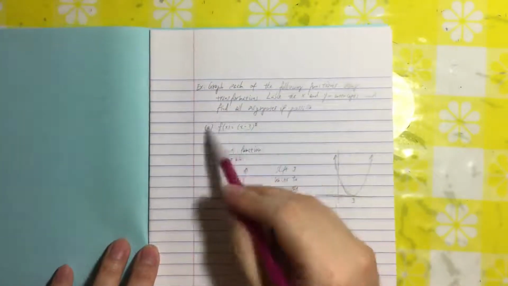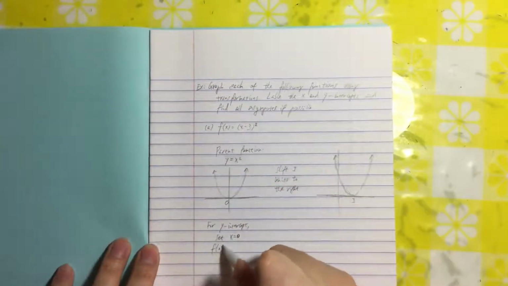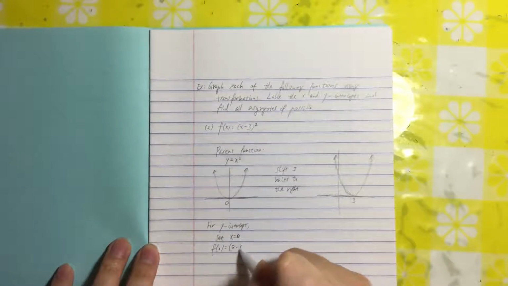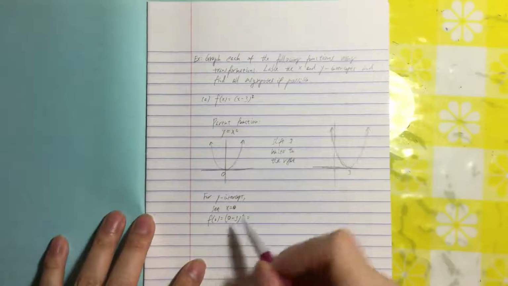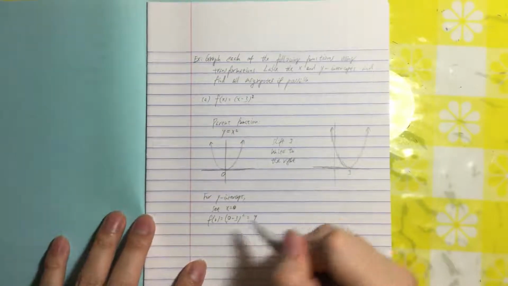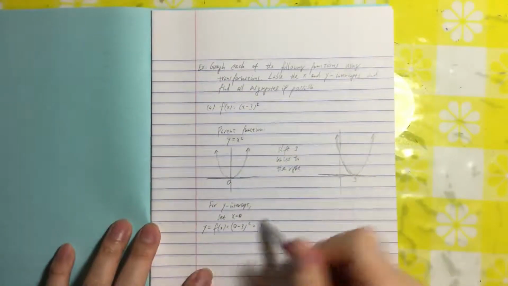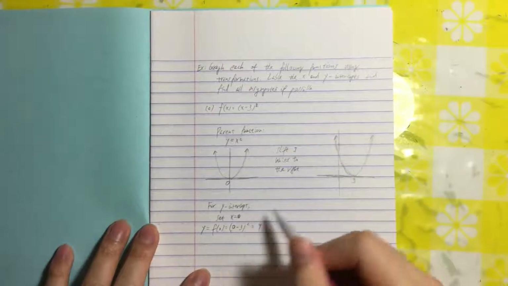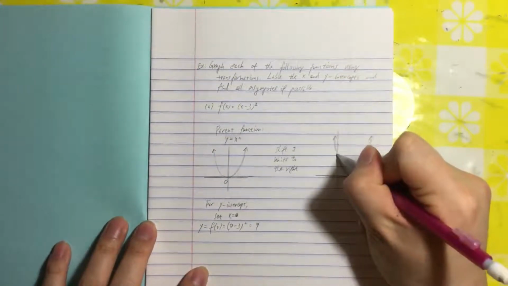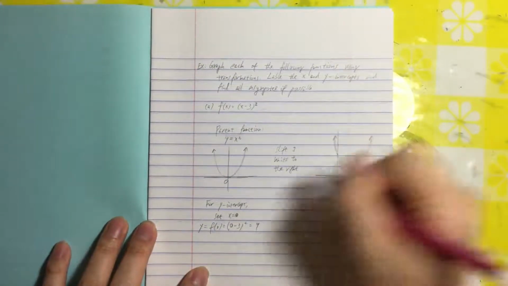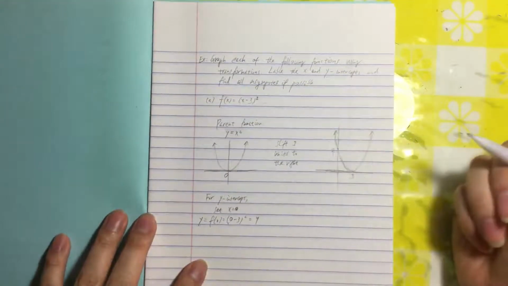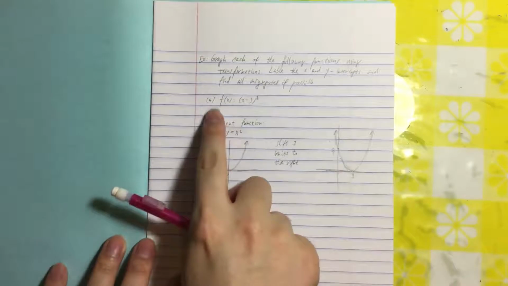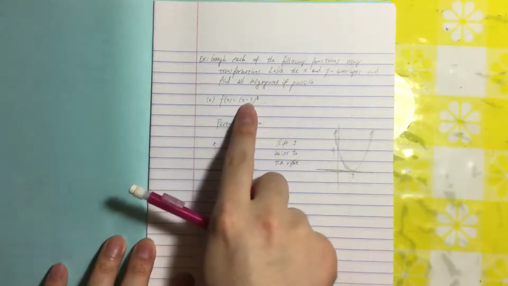If I plug in 0, f of 0 equals 0 minus 3 squared. 0 minus 3 is negative 3. Negative 3 squared is positive 9. So that's the y-intercept, 0, 9. So the y-intercept is 9 here. That's a graph of this function, f of x equal to x minus 3 squared.